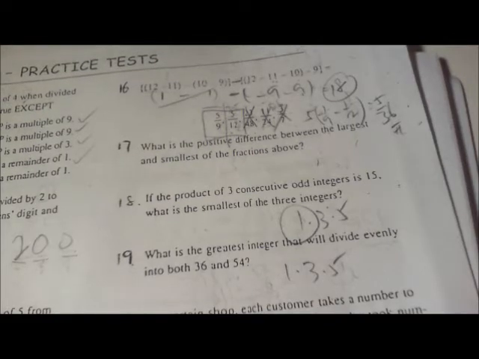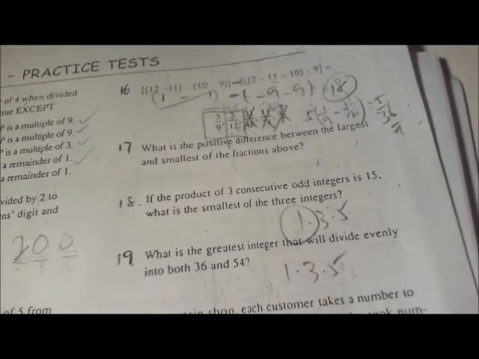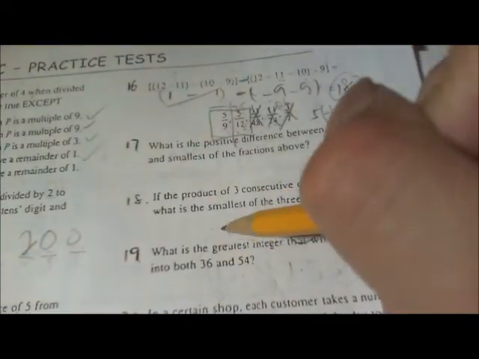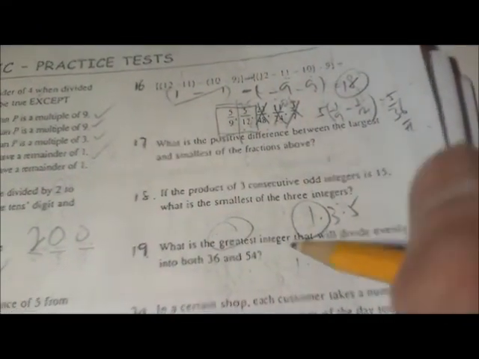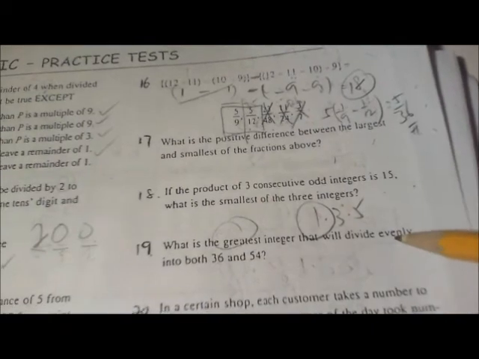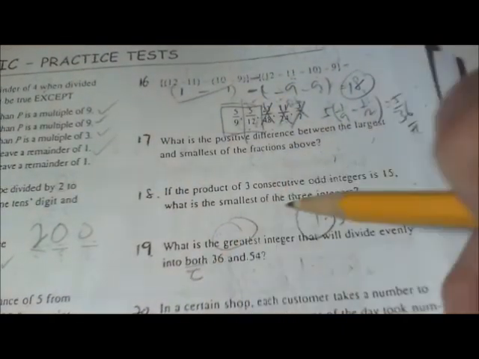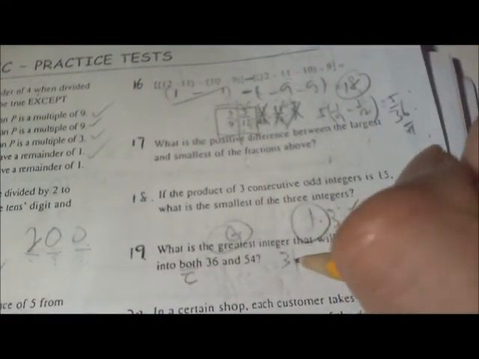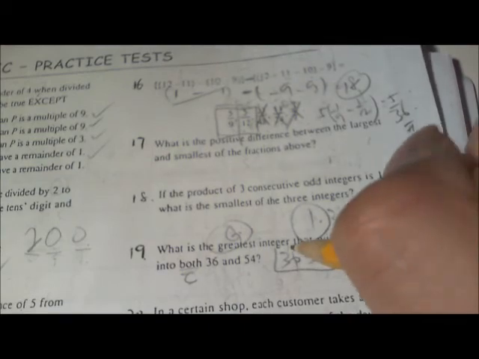So the next question is about number 19. Alright, number 19 asking you greatest integers that will be divided evenly into both, common factor GCF. Greatest common factor. Looking for greatest common factor of 34, 36 and 54. You can do this. If you notice, you know the number very well, this answer is 18 right away.